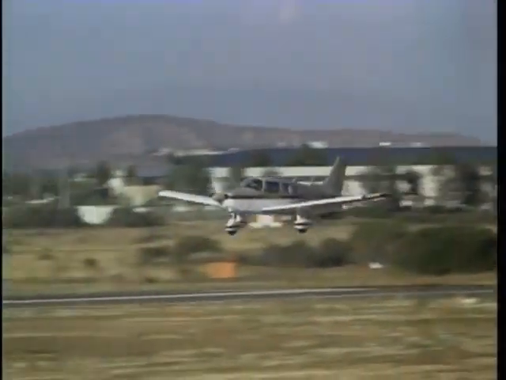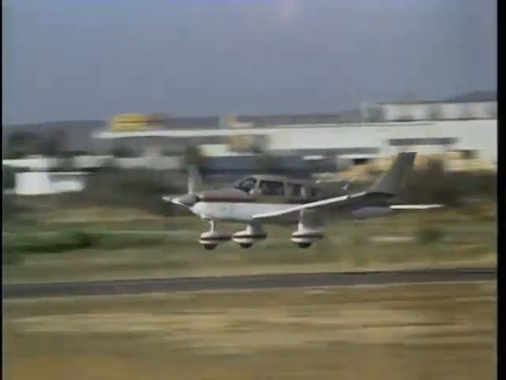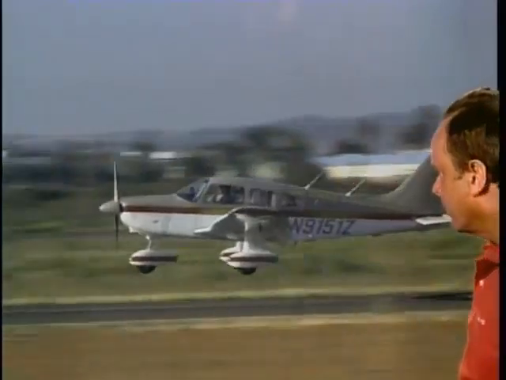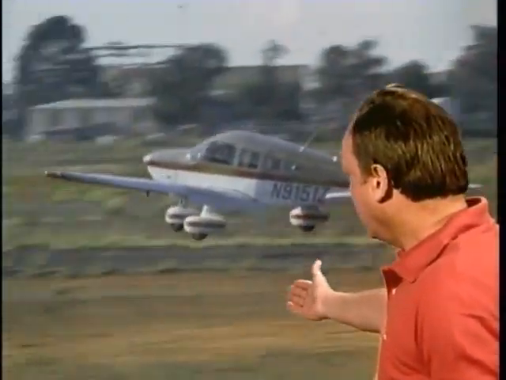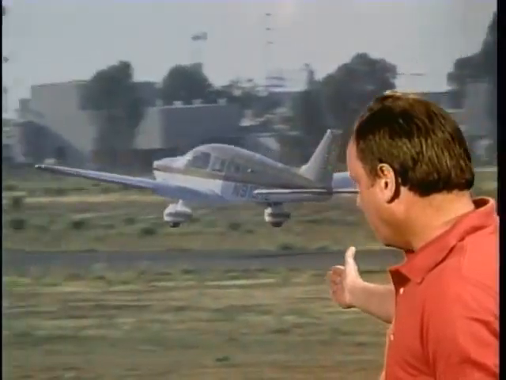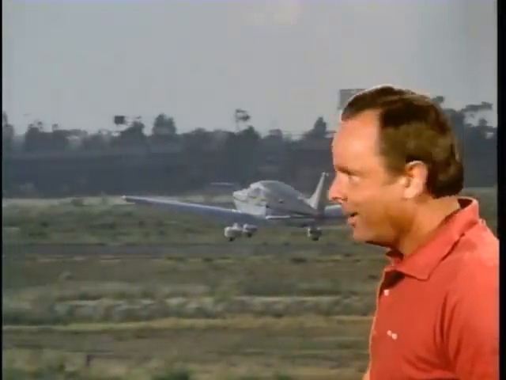Now here's an airplane just about to come into ground effect. Now the thing you need to know about ground effect is an airplane actually flies better within about a wingspan of the ground. And that can cause it to float and float and float. And that is one of the problems with ground effect.